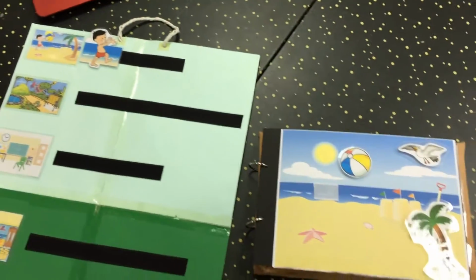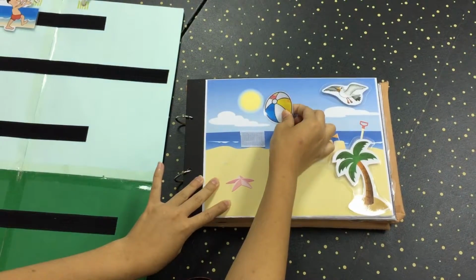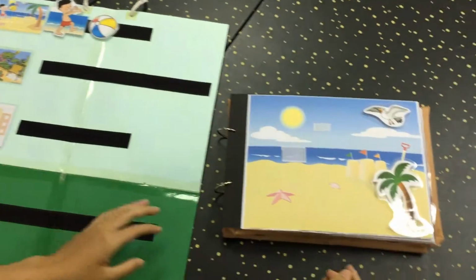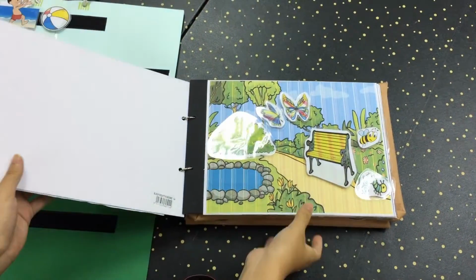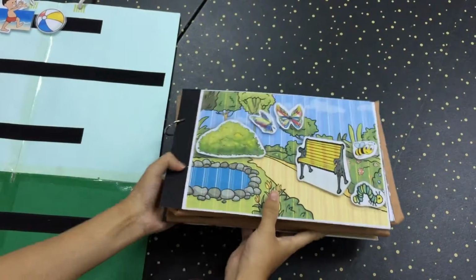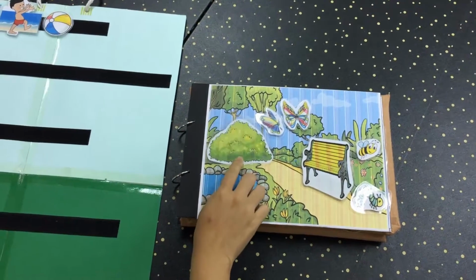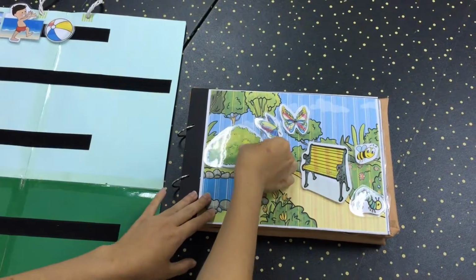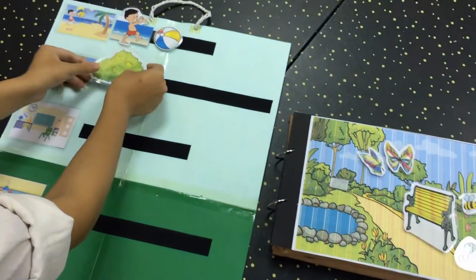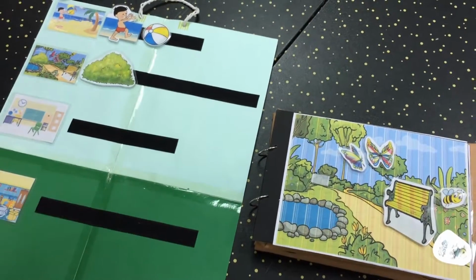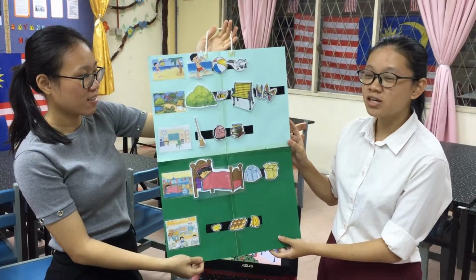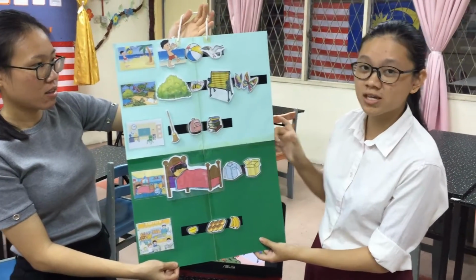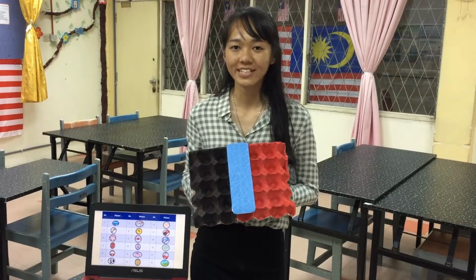Same goes for the other pictures. If the pictures start with the initial B sound, then they need to paste them on the board. And after completing the first scene, they proceed to another scene. For example, the bushes. If the pictures start with the initial B sound, then the students need to tear off and paste them on the board. So at the end of the activity, all the pictures that start with the initial B sound will be pasted on this cardboard.